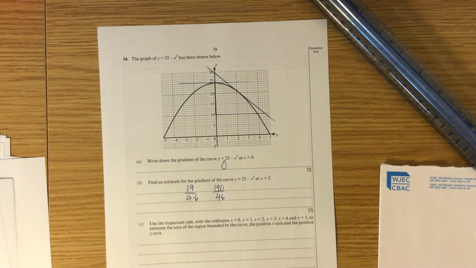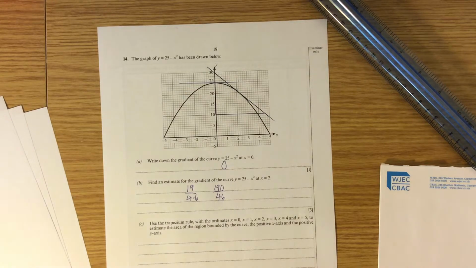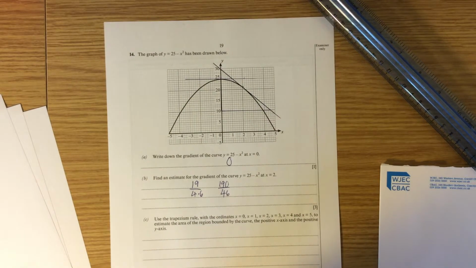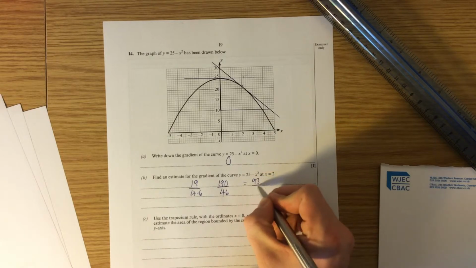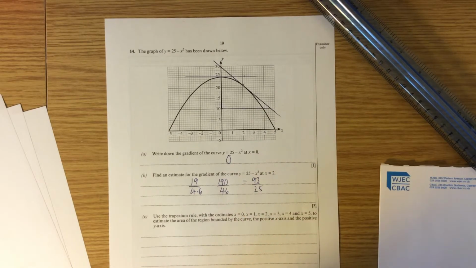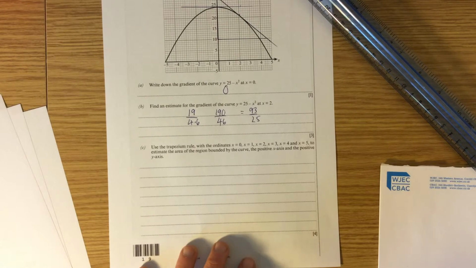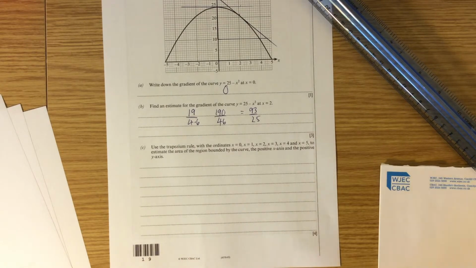I can leave that as a fraction, there is nothing wrong with that, or I can use a method for division to work out what that is as a simplified fraction. So if I simplify this slightly, I can get 95 over 23, but I would leave my answer like that then without risking losing marks by trying to divide.